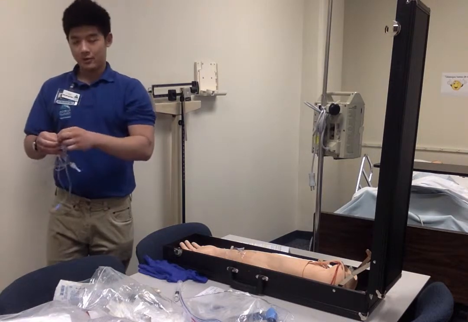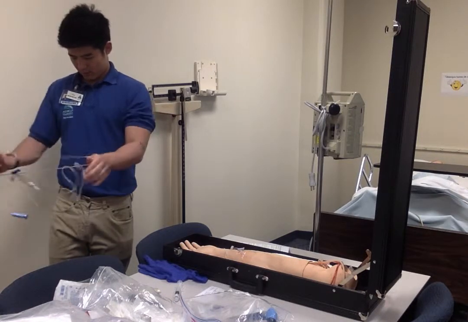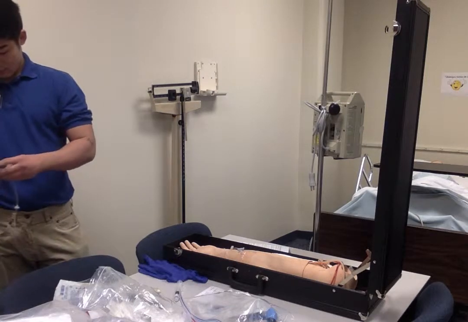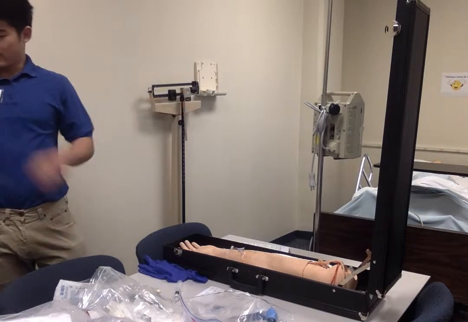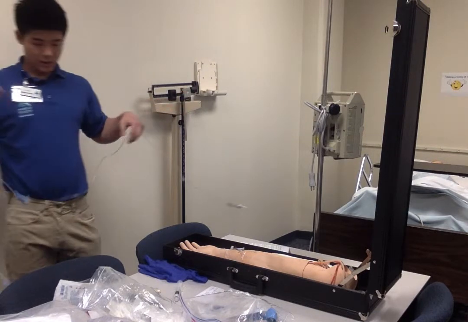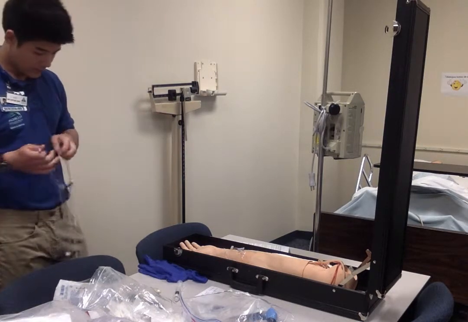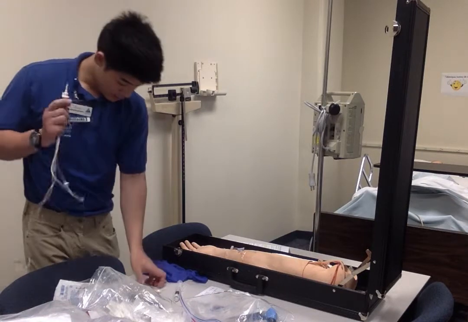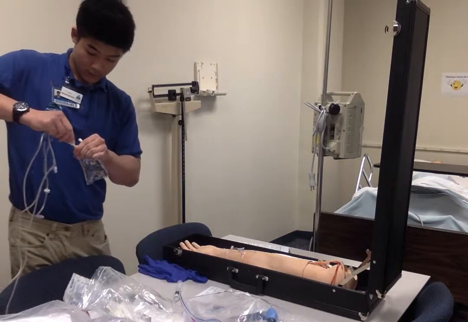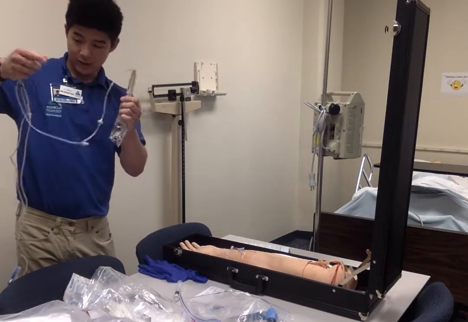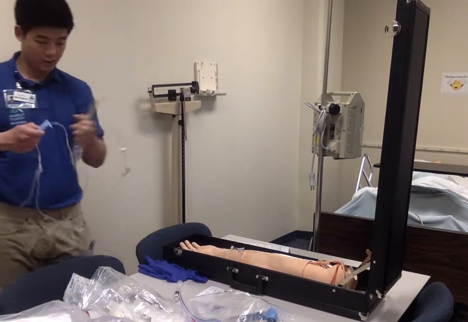Okay, here we go. Alright. So what I'm going to do, have this right here, and I'm going to poke it in. Now, first thing you want to do, once that's done, go ahead and lock so that the fluid won't come out, which is locked. That's good.